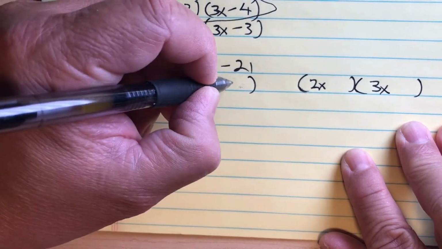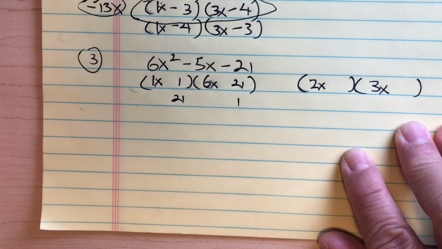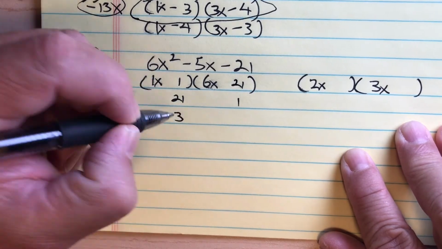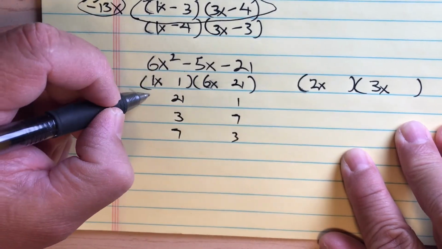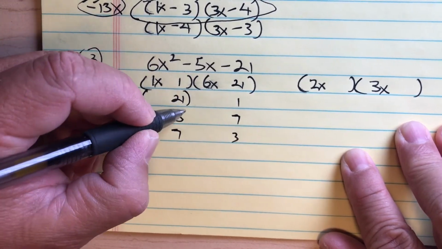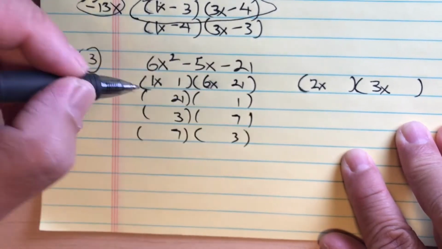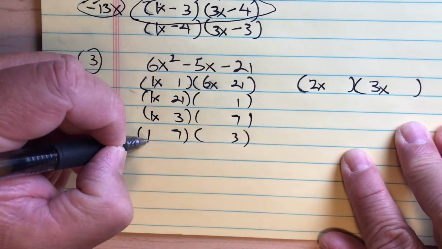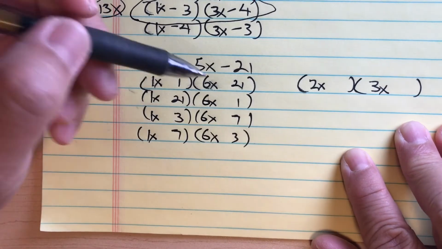Could it be 1 times 21 or 21 times 1? Maybe it's 3 times 7 or 7 times 3. And we're going to put in the front, 1x in the front, 6x in the back. What goes in the middle?